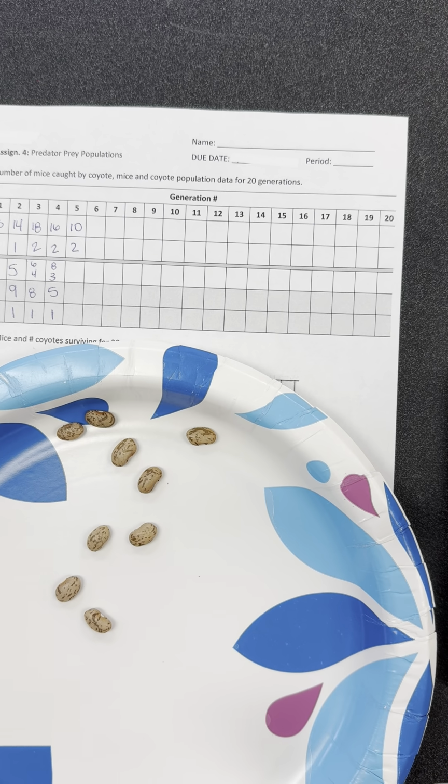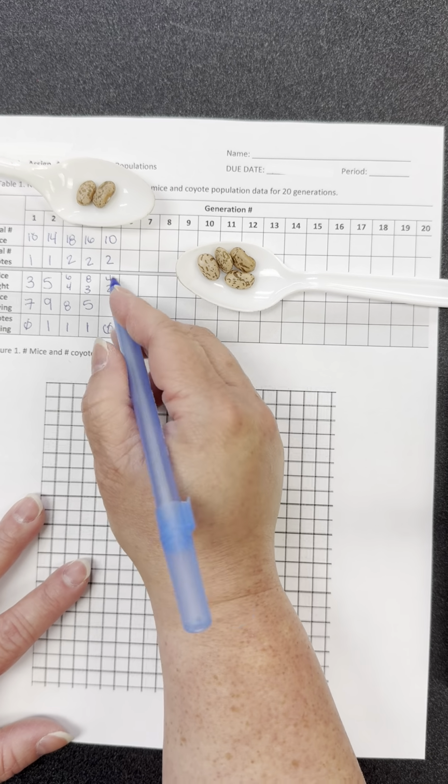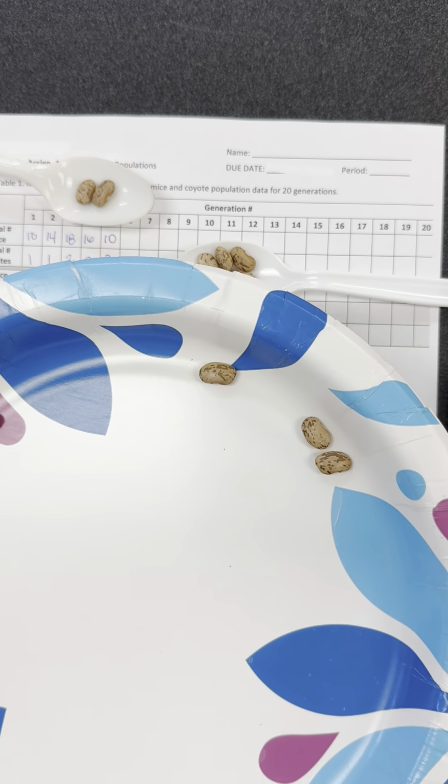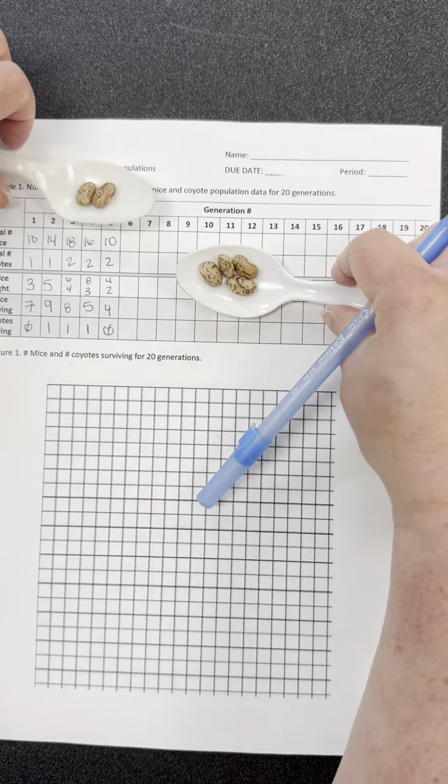I did catch 4 with the first coyote, and then 2 with the second one, I should say. That's a total of 6 out of 10. That left us with 4 surviving mice. Those 4 get to survive and reproduce and give us a starting total of 8.